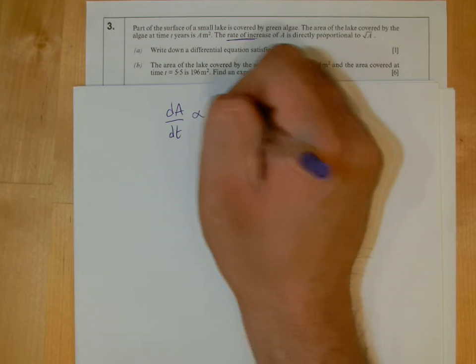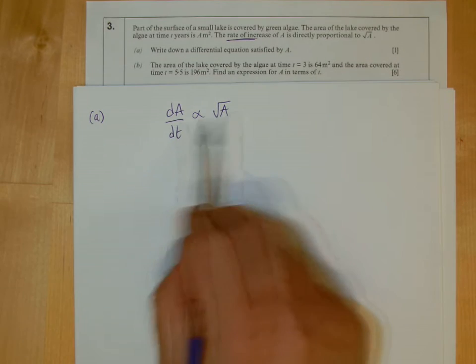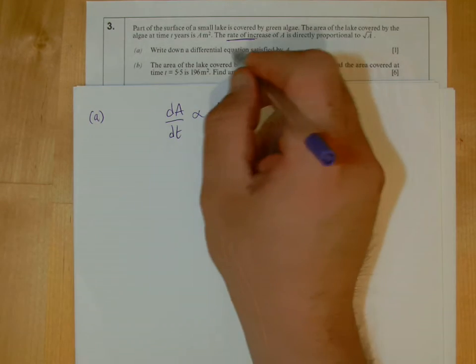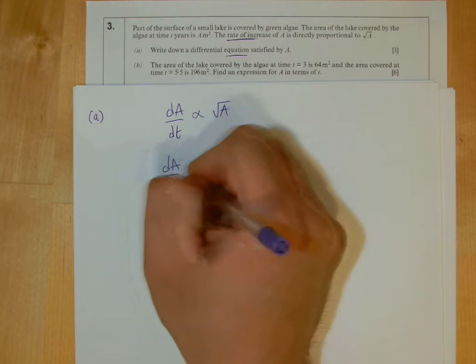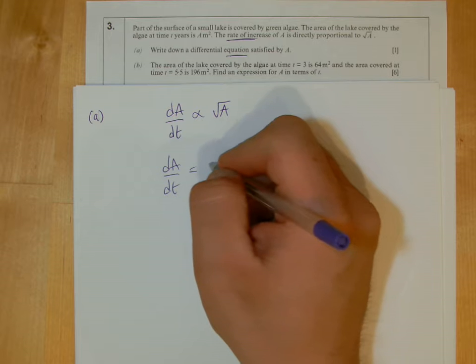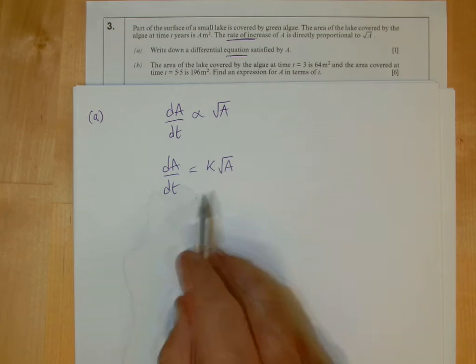and it says it's proportional to root A. Okay, so to set up my differential equation in part A, we'll put this first. But of course, remember, with an equation, we need an equal sign, and to get that to an equals, we introduce a constant of proportionality, which of course we just call k, and we've got this.